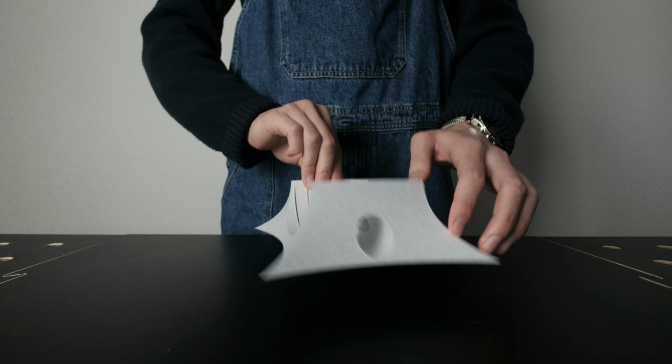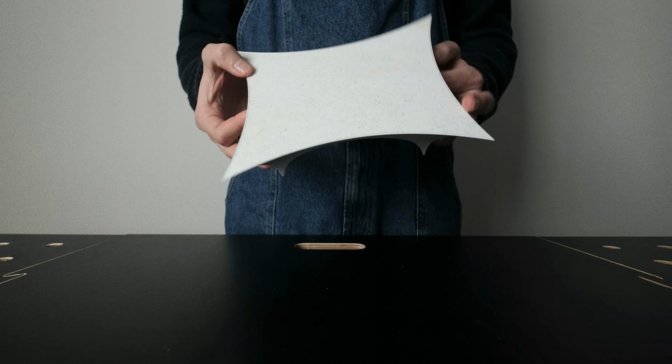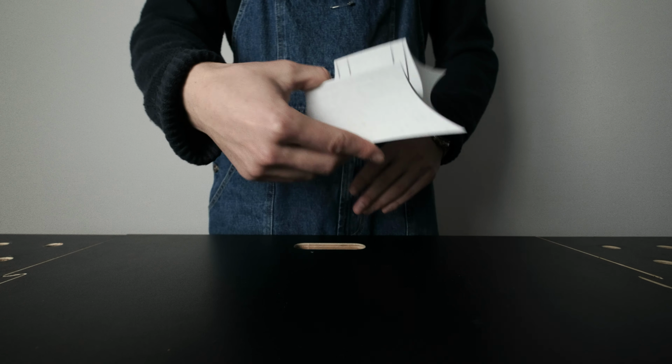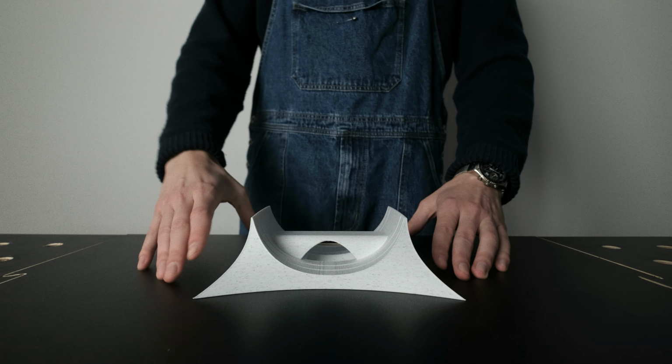The next one is super simple. A form with slots, and you have two versions. One with printable plates, another one with cut veneer.